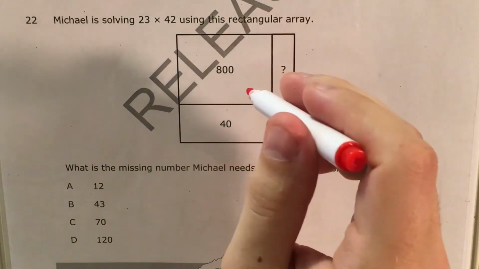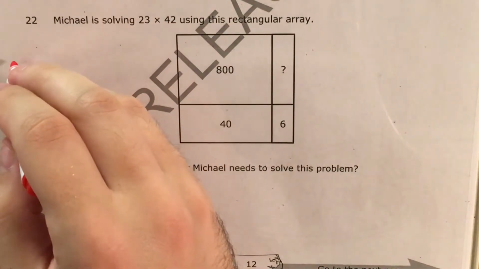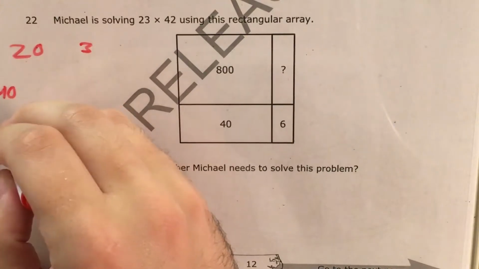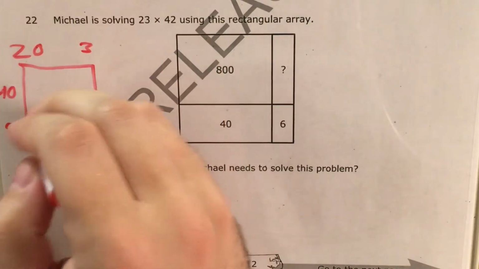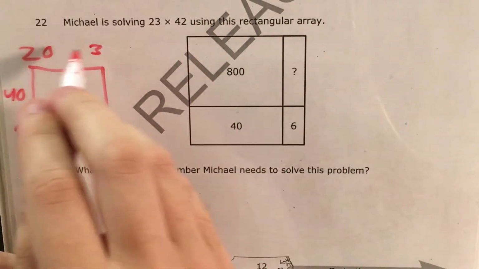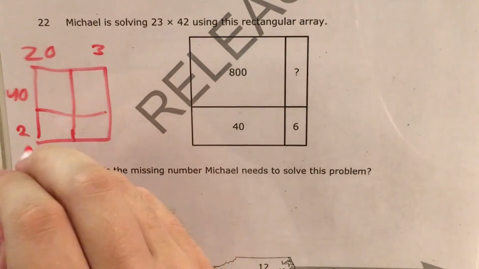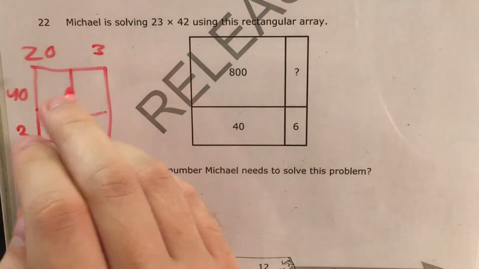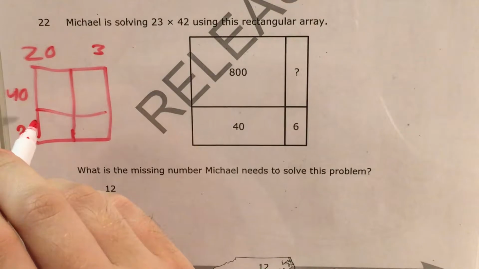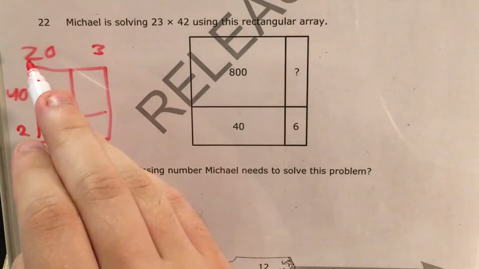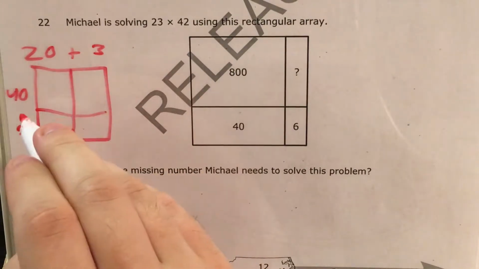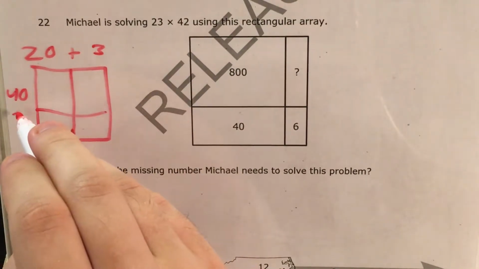So when we use a box method, we're going to either write 23 and 42 or 42 and 23, but either way, whatever number we write up top, whatever number we write to the left, we're going to split that and say that 23 is now just 20 plus 3. 42 is now just 40 plus 2.